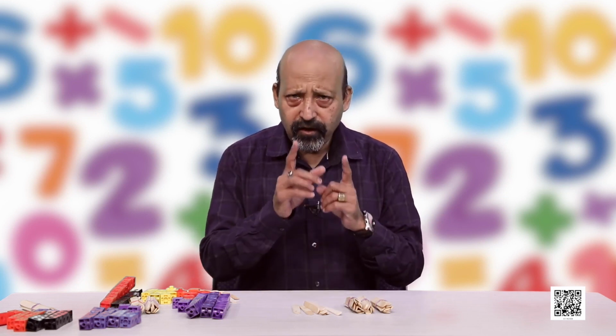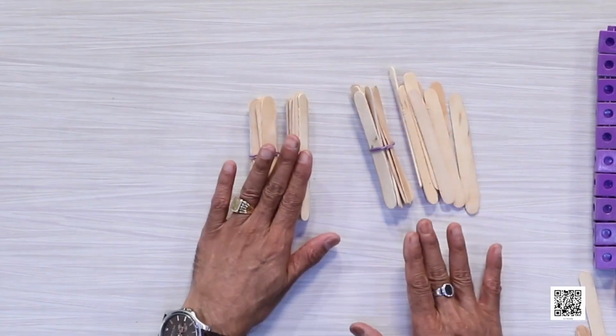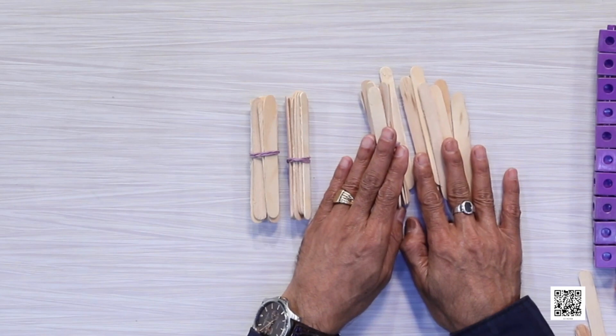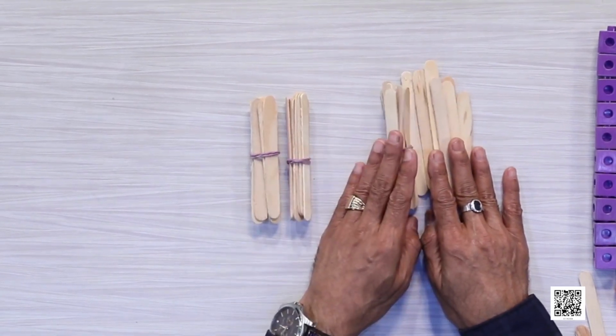How can you write 38? 3 groups of 10 and 8 ones, 38. Even now, recall in the beginning I told you this can be even read as 20, 10 and 8, 18. So, what can we say? 20 and 18 also make 38.